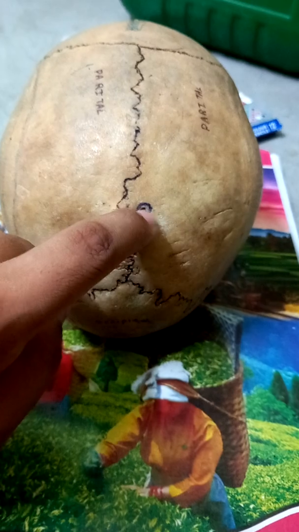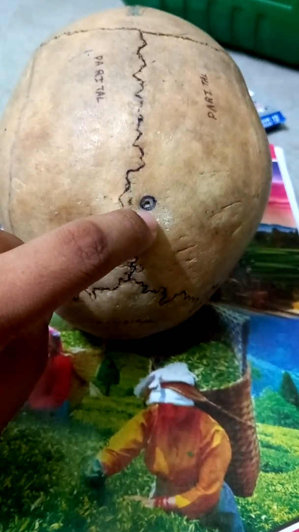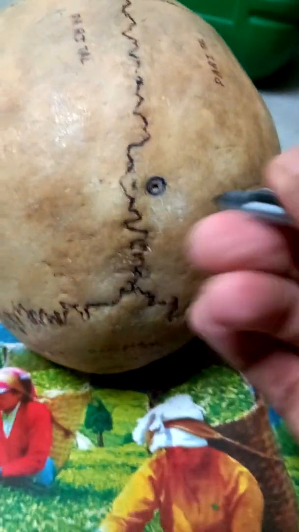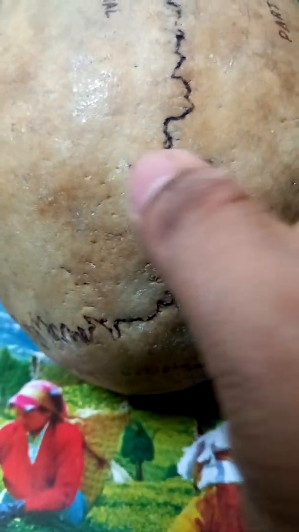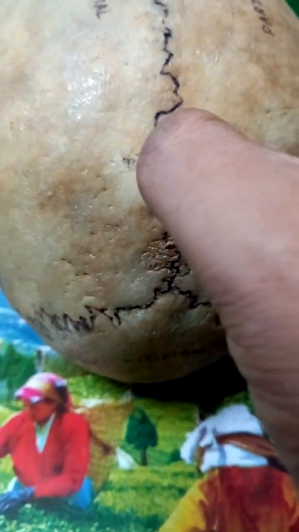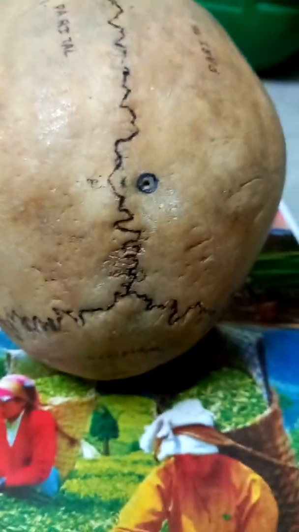Now this is the parietal foramen. Here on one side I can find it in my bone, and maybe on the other side, but it can't be found here. These are the two parietal foramina, and the part of the sagittal suture between the two parietal foramina is called the obelion.